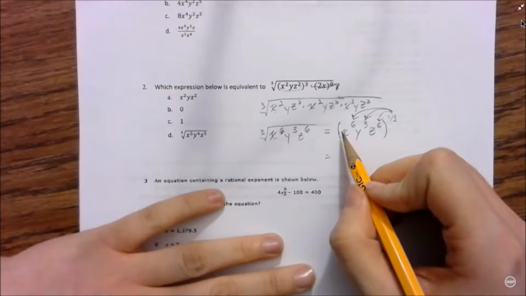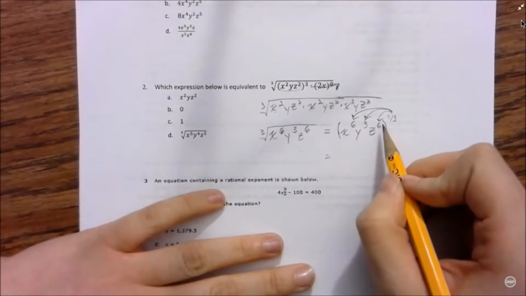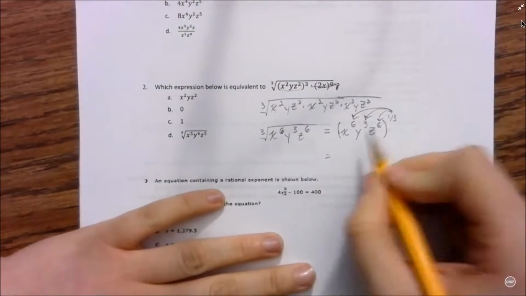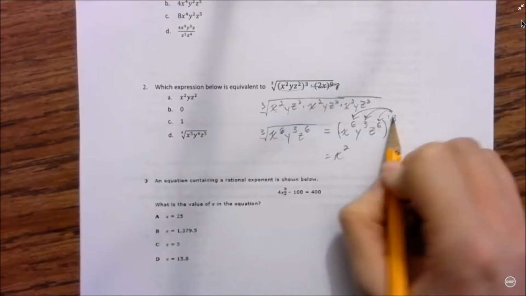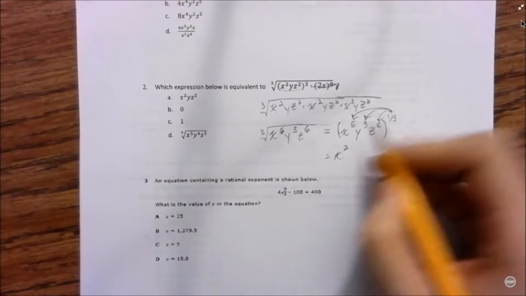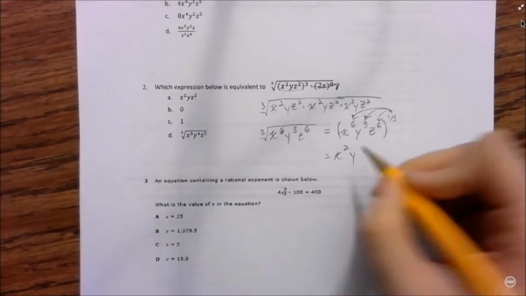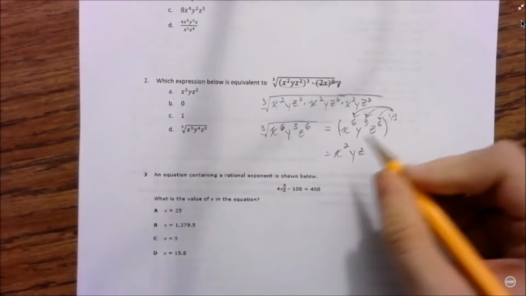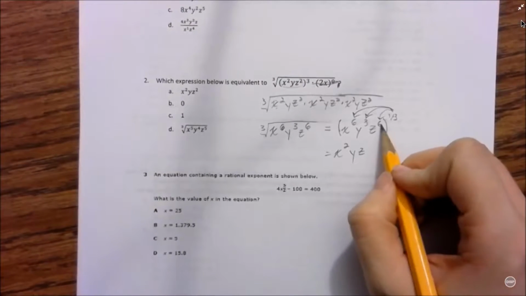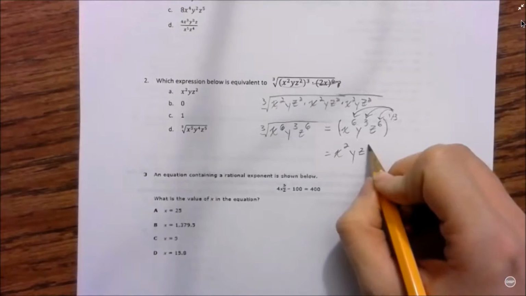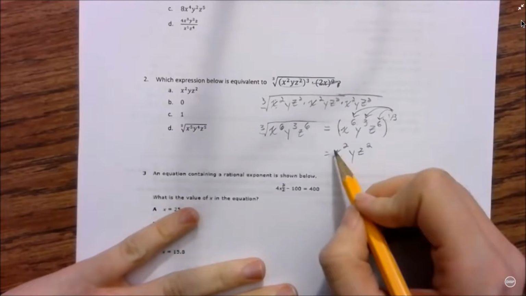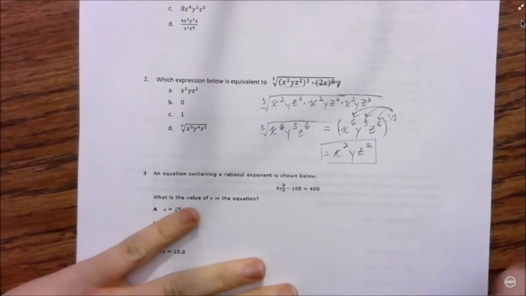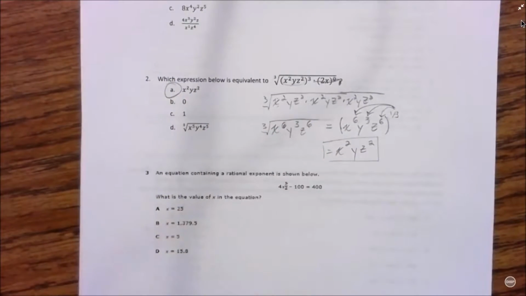So x to the 6th power to the 1/3 power is the same as x squared. Y cubed to the 1/3 power, well, these cancel each other out to 1, so it's just y to the 1st power. And then z to the 6th to the 1/3 is, again, z squared. And there's my simplified expression, so that one comes out as A.